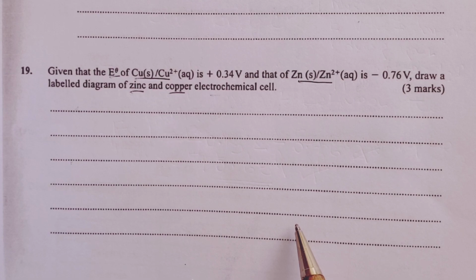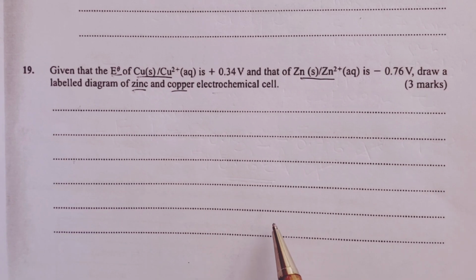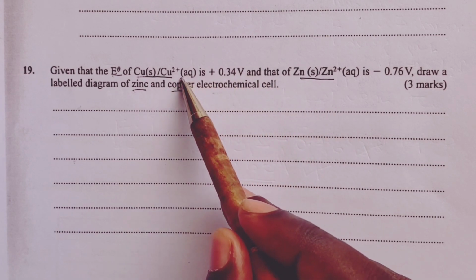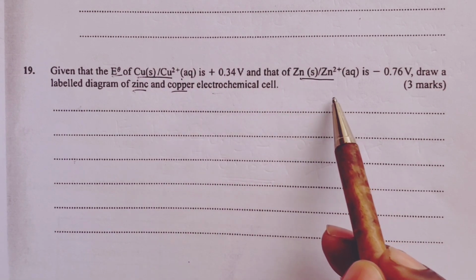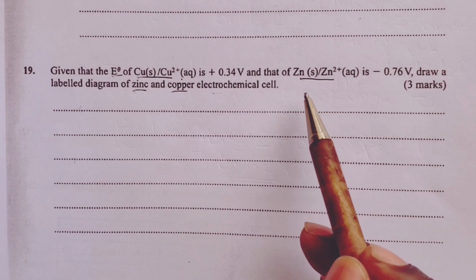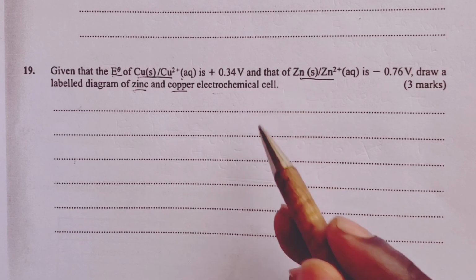Now, before we draw, by convention, the half cell that undergoes oxidation is always the one that should be on the left hand side. So a candidate was to first determine between the copper half cell and the zinc half cell which one would undergo oxidation.